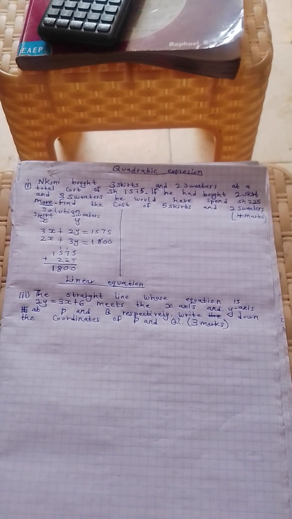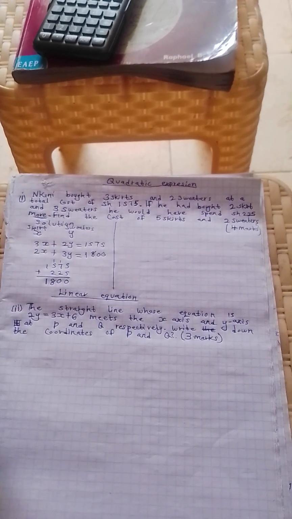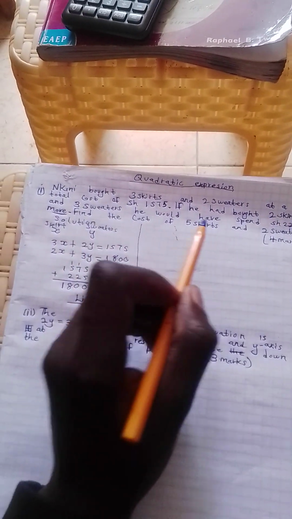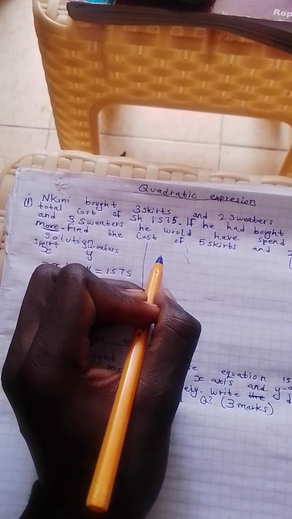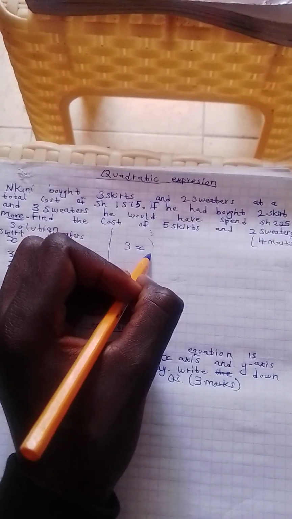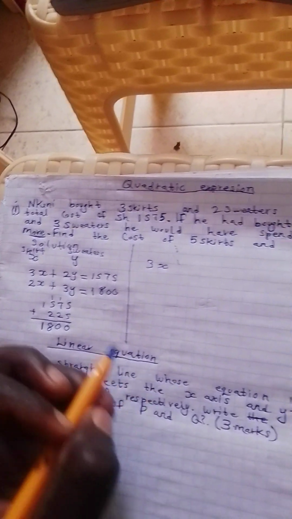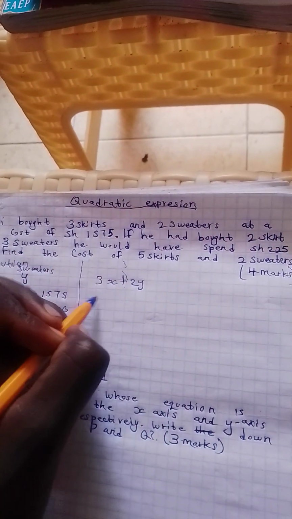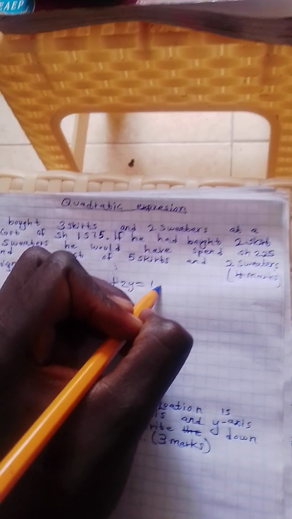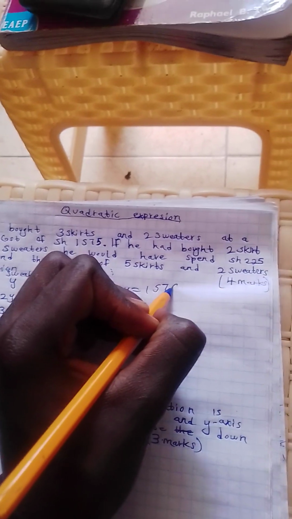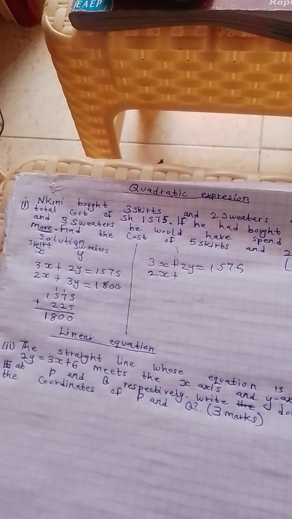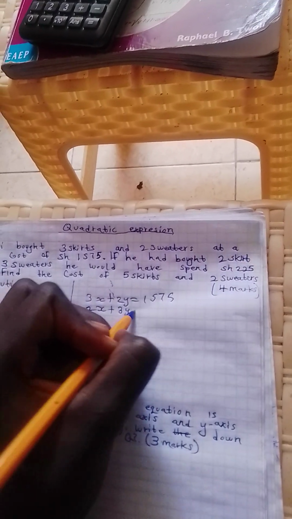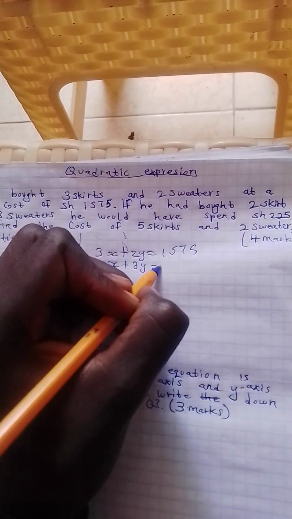We will use the elimination method. The equations will be: 3x plus 2y is equal to 1,575, and 2x plus 3y is equal to 1,800.